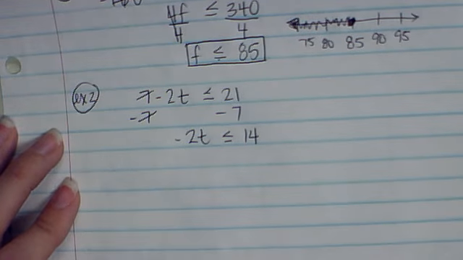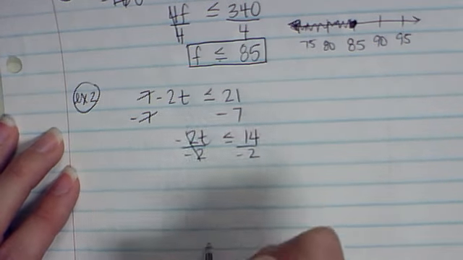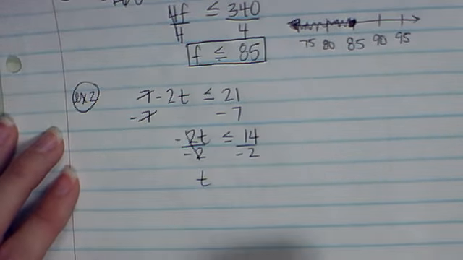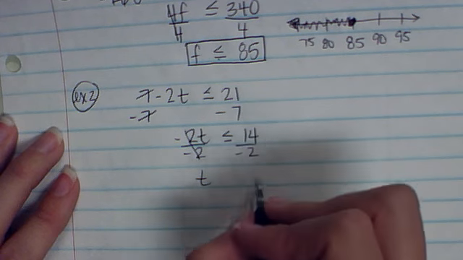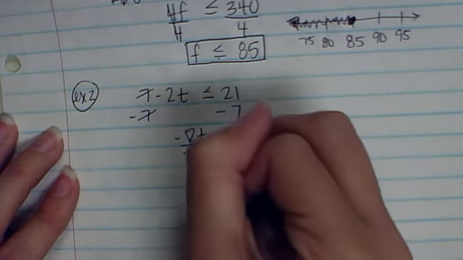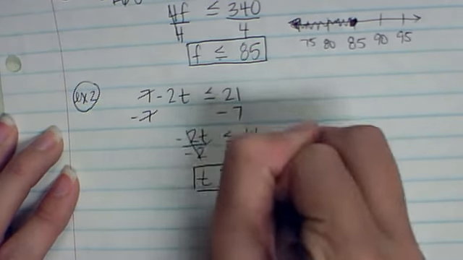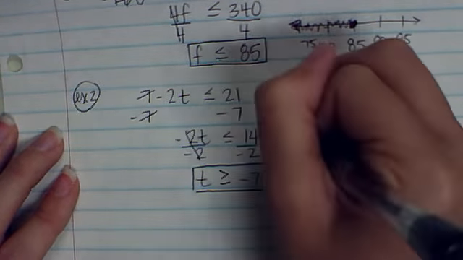Then t is being multiplied by a negative number, so I'm going to divide by that same number on both sides. And I have t on the left side. On the right side, 14 divided by negative 2 is negative 7. And since I divided by a negative, I'm going to flip my sign. My answer is t is greater than or equal to negative 7.